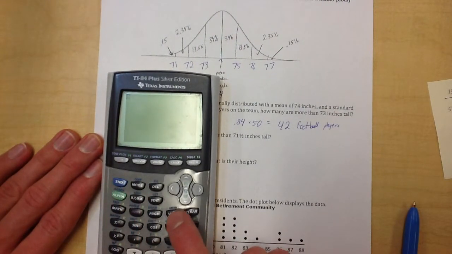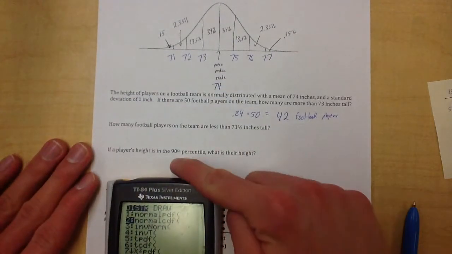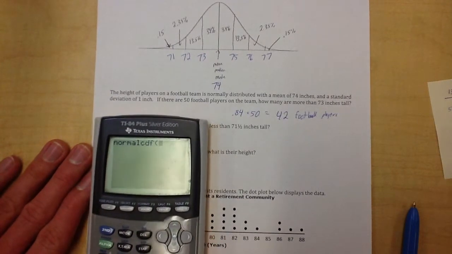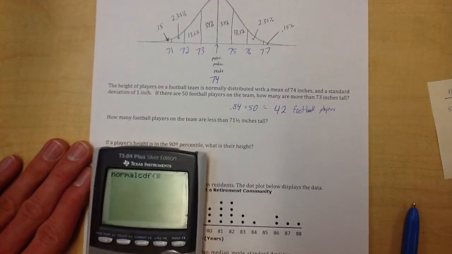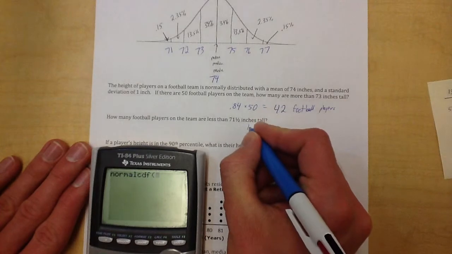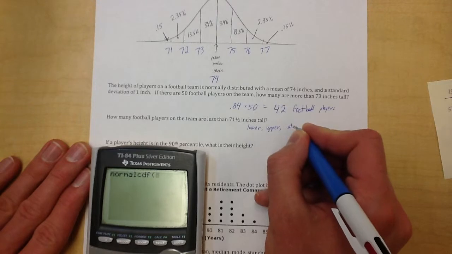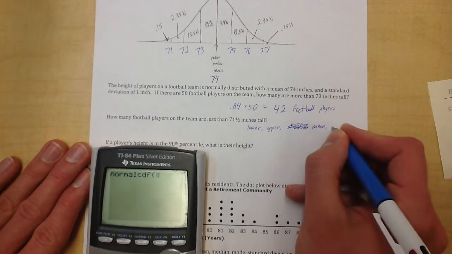Second and distribution is the VARS button. And we're going to use option number 2, normal CDF. We will use option number 2 when we are going to figure out a percent. We are going to use option number 3 when they give us a percentile and we have to figure out what the actual height would be. So we'll do this. The things we type, the arguments they're called, the arguments within the parentheses are this. The lower bound, the upper bound, the standard deviation. Oops, I accidentally lied to you. It's the mean first, and then it's the standard deviation.